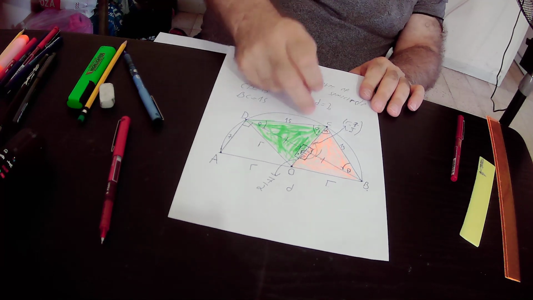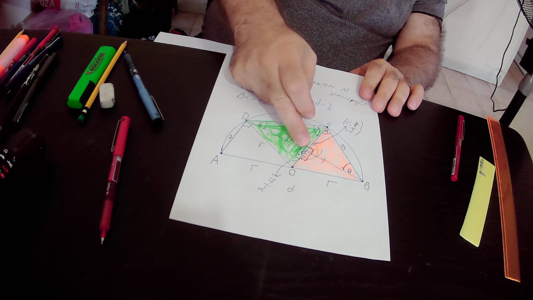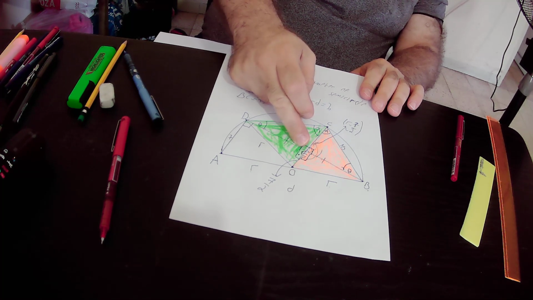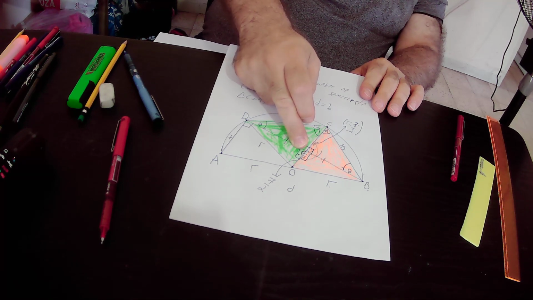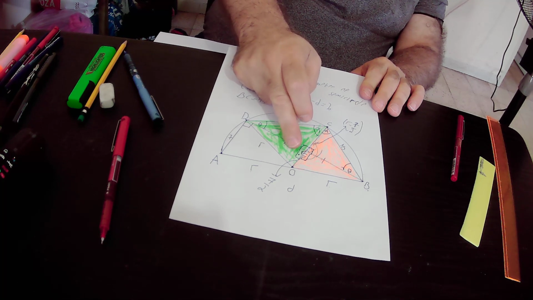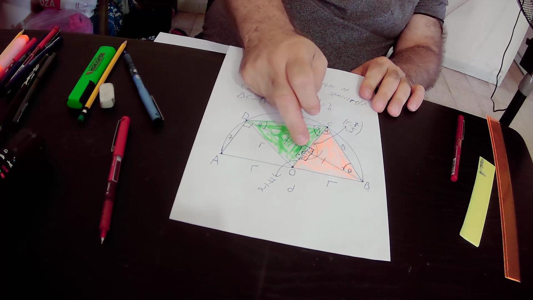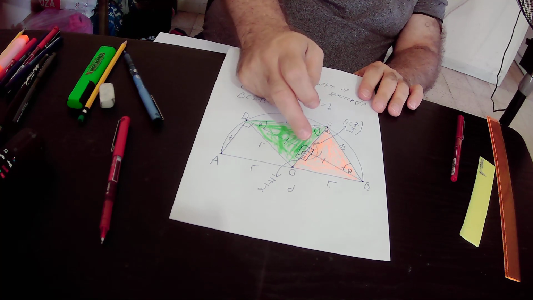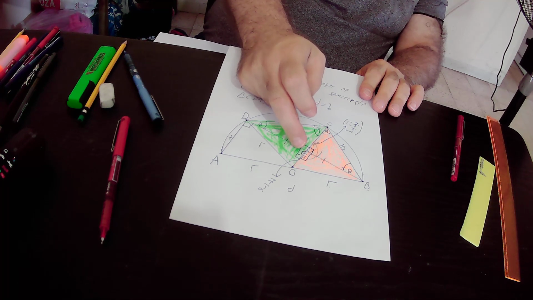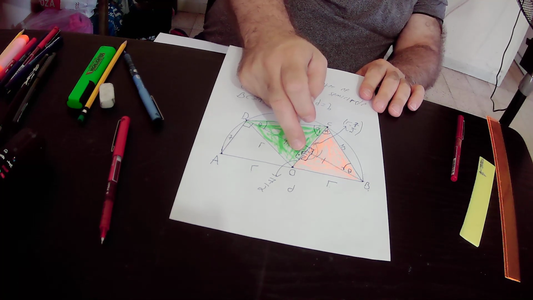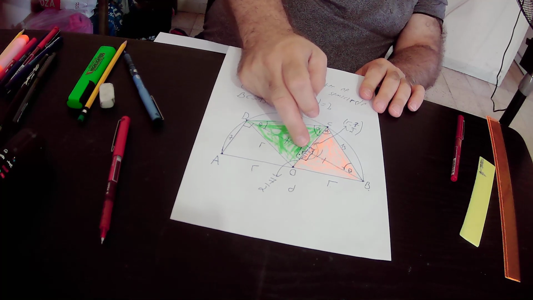So we found out that around point E we have 3 right angles. And we know that the sum of the angles around any point equals 360 degrees. So if we already have 270 degrees, with 3 right angles around point E, then the fourth angle must be equal to 90 degrees in order to complete the sum of the angles around point E to 360 degrees.